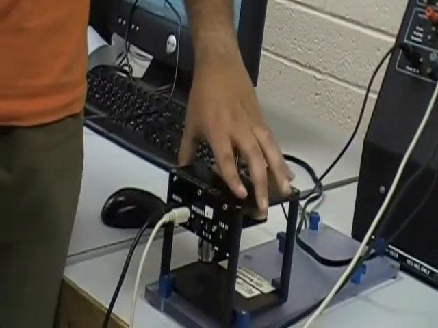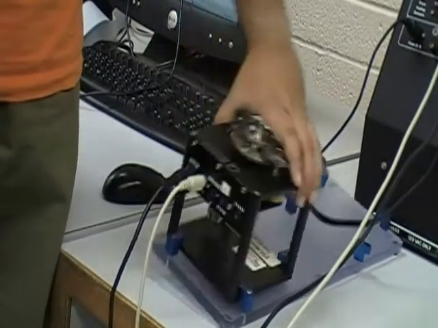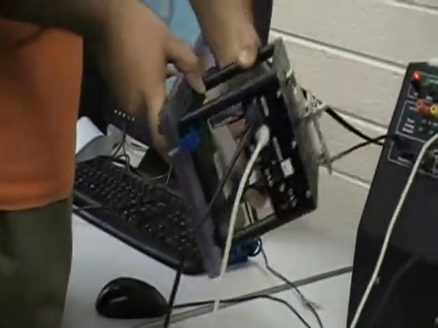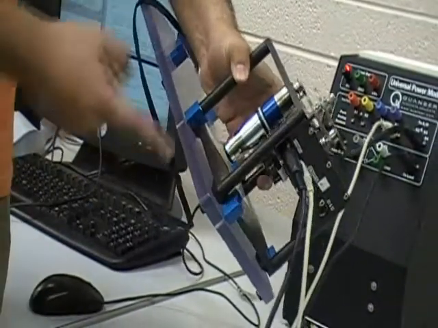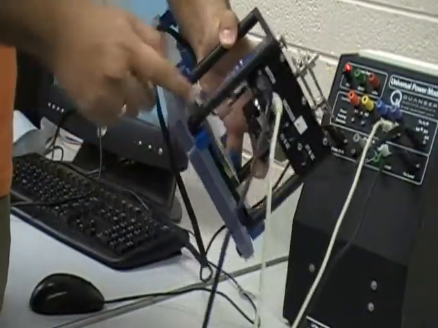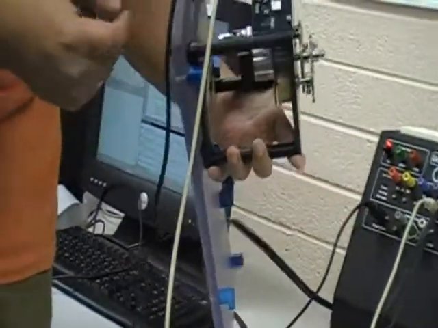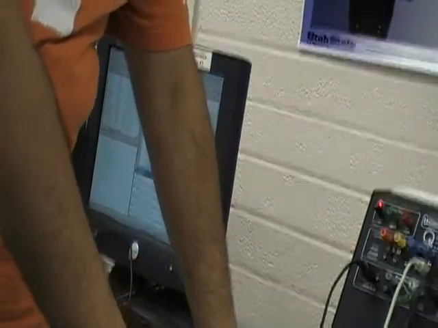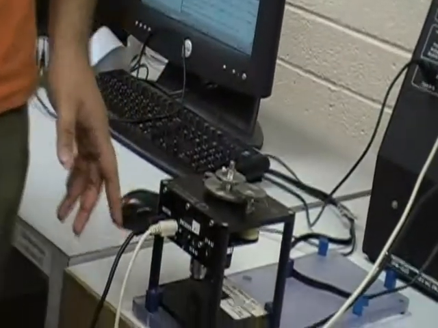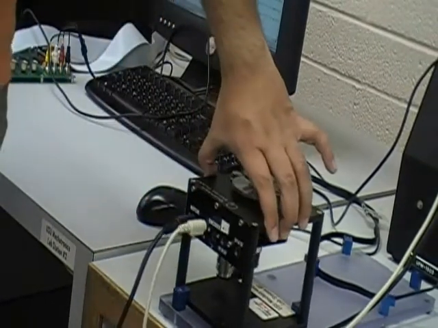This motor is a SRV02ET plant. If you can see this, the motor is the blue thing right here, and this is the tachometer. That's the encoder right there, and then you have a potentiometer. For most of our experiments we use the tachometer and the encoder, but in this one we just use the tach, so the encoder is not connected.